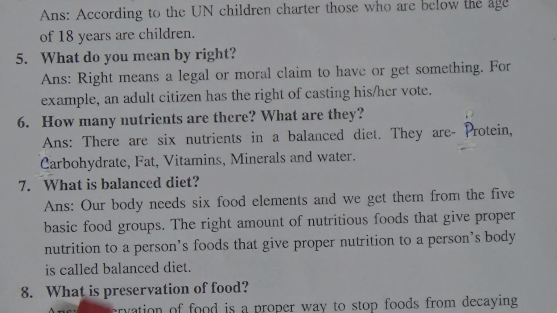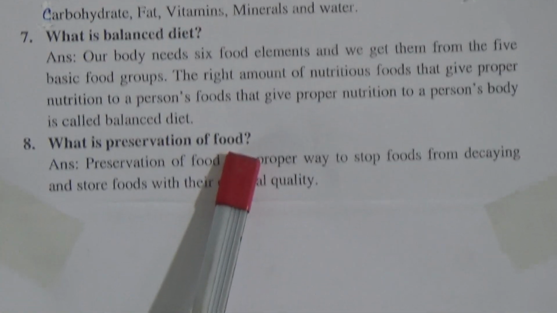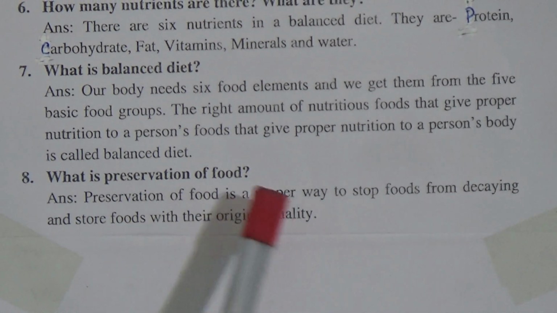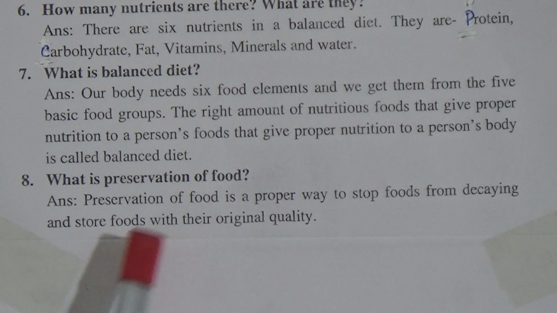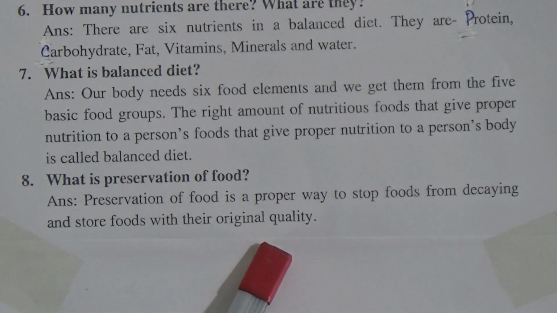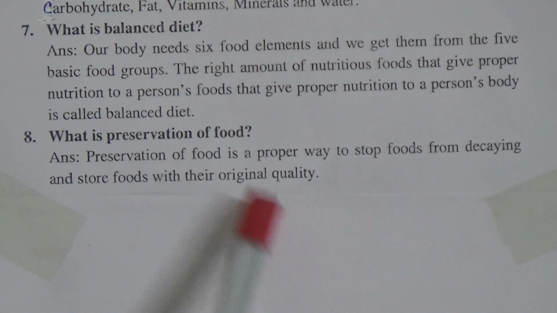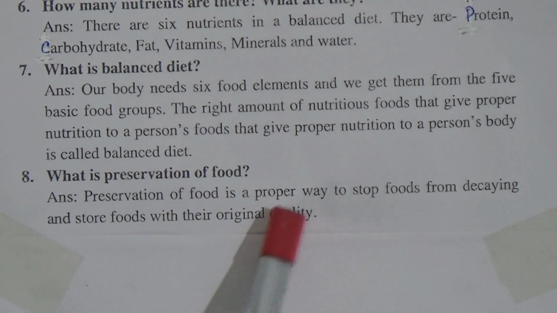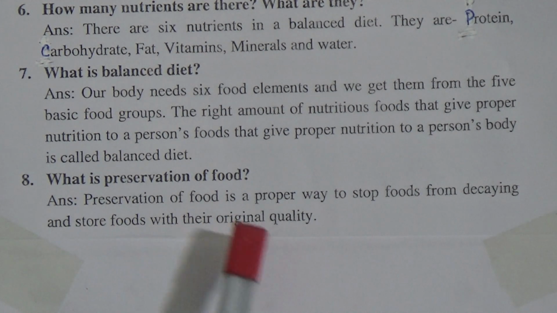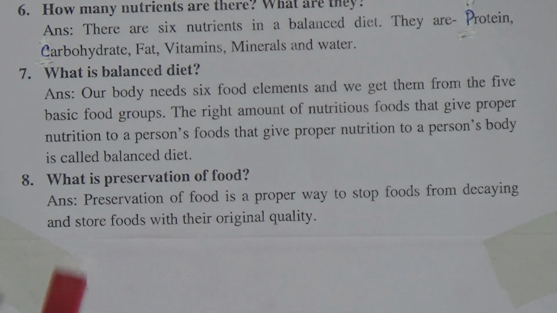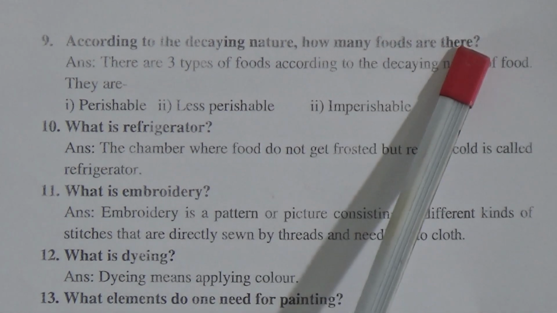Number 8, what is preservation of food? Preservation of food is a proper way to stop foods from decaying and store foods with their original quality.